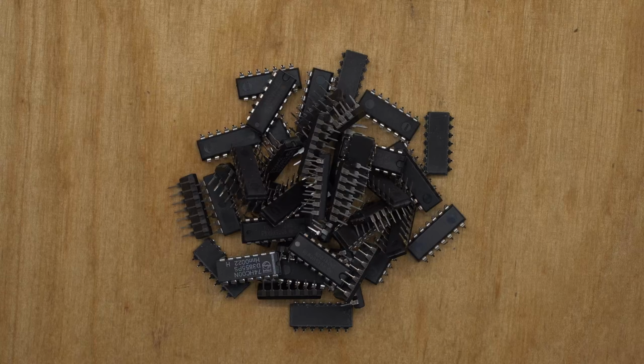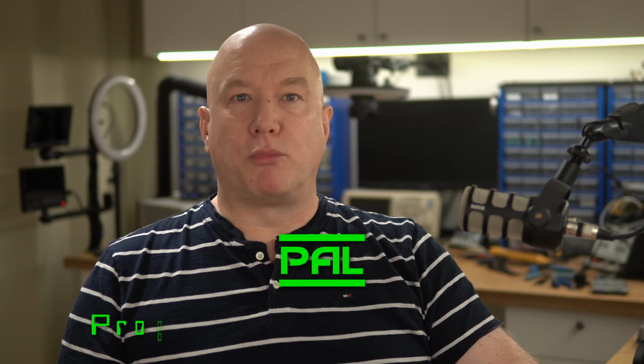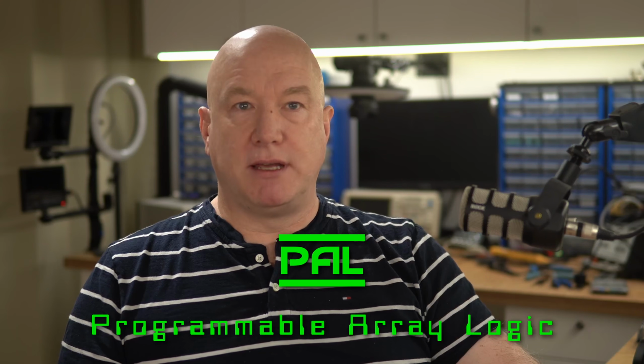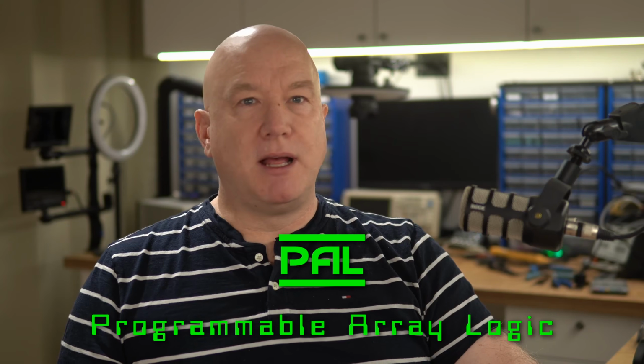Back in the late 70s and early 80s, computers were built from mountains of 74 series logic. Actual mountains, entire Alps of NAND gates. Then came the PAL, Programmable Array Logic. One-time programmable, no undo, no mercy. PALs were basically logic tattoos. Better get it right the first time.